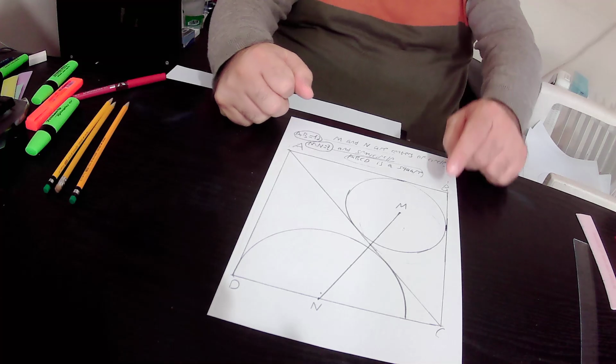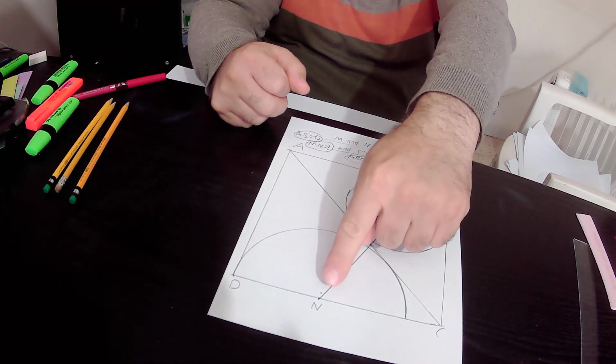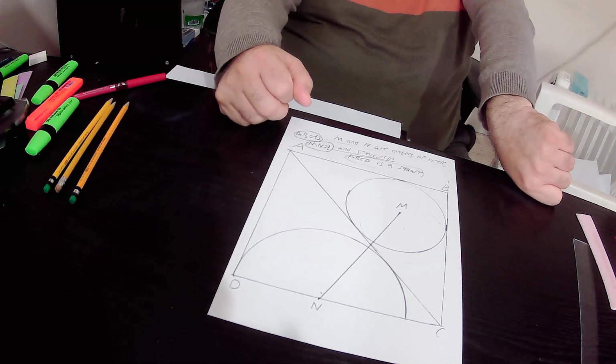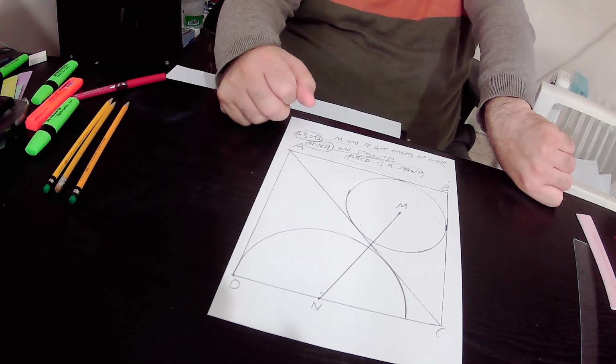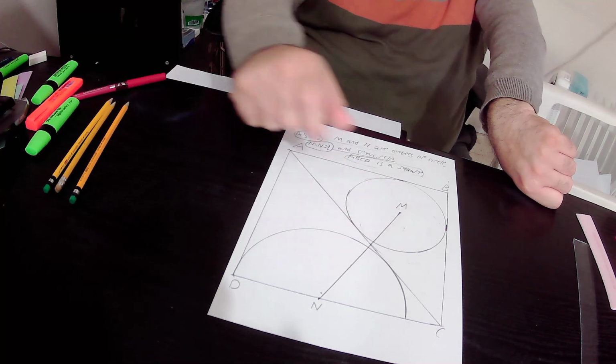The center of this circle is at point M and the center of the semicircle is at point N, and we want to find the distance between the two centers, the length of line segment MN.